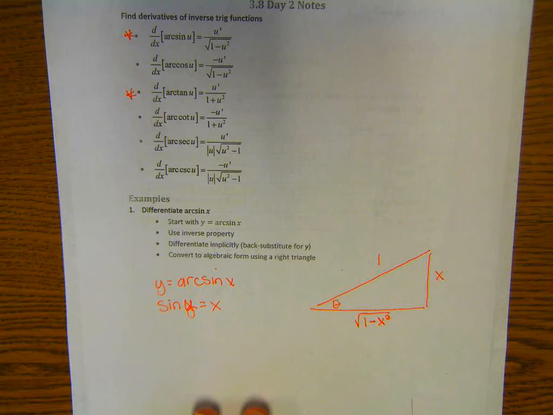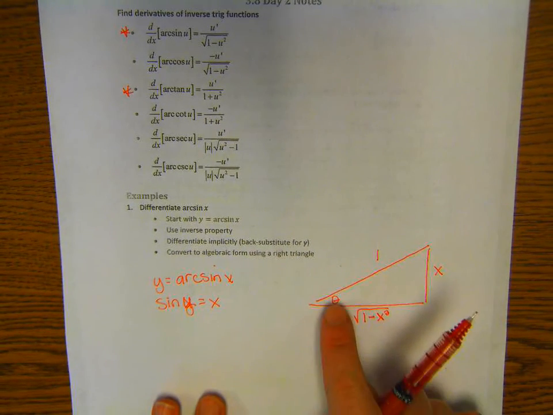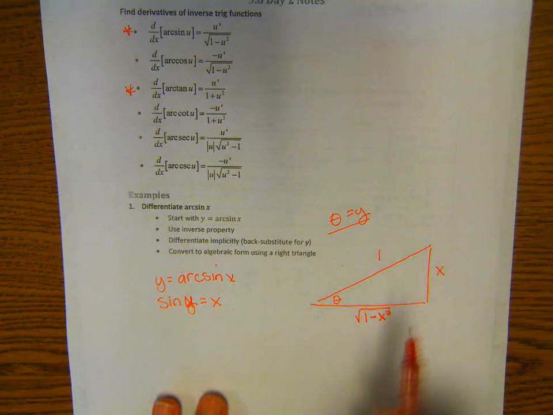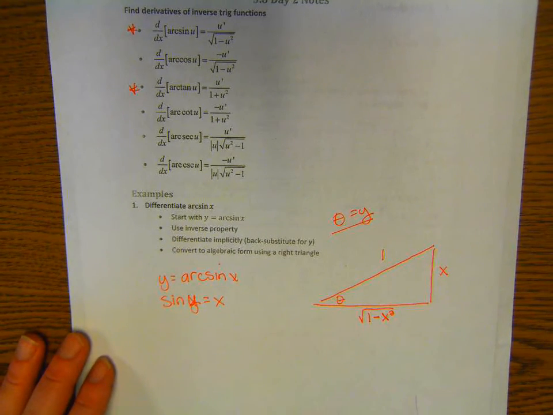Would you agree that all of them can come from this? If this angle theta, remember, is y, because that's what this is saying, the sine of y equals x.